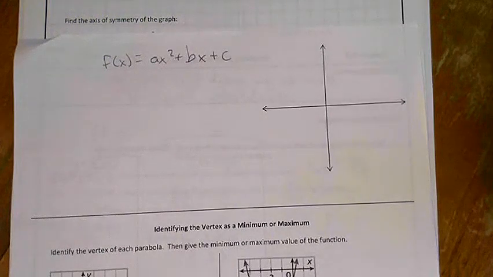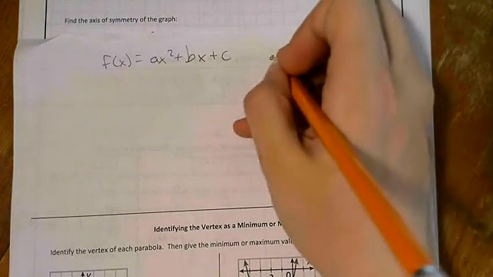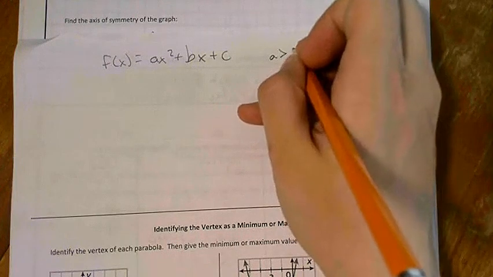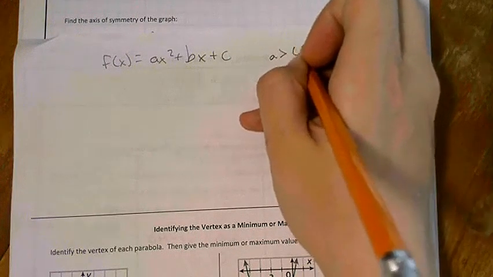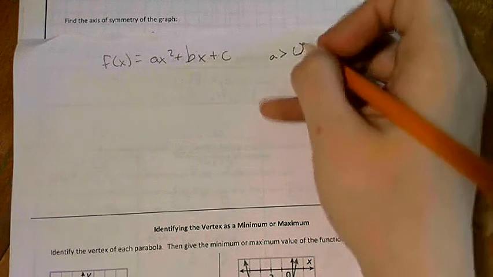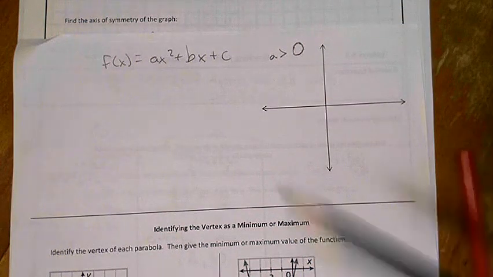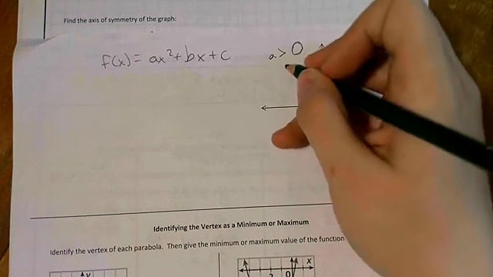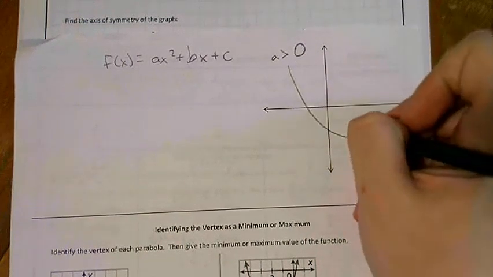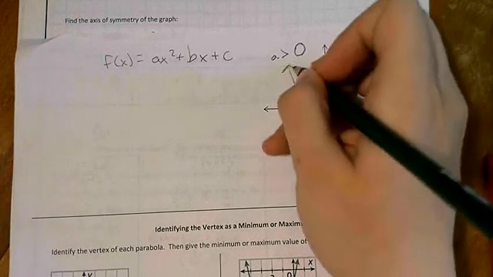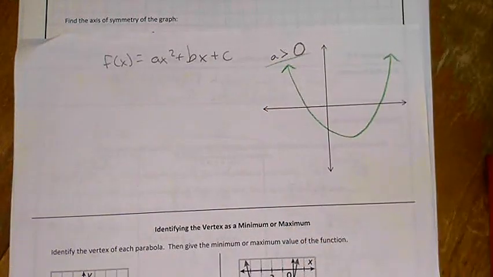We know some things. I'm going to sketch one for when a is greater than 0. So I'm going to sketch a quadratic that looks something like this, right? My a is greater than 0.